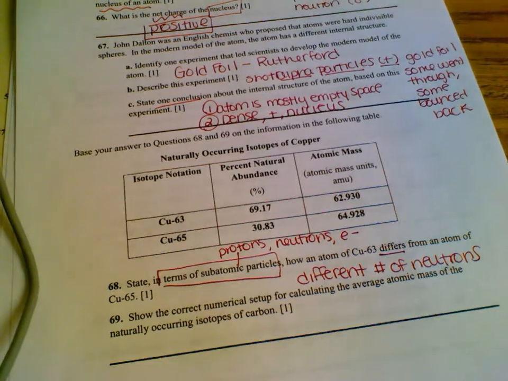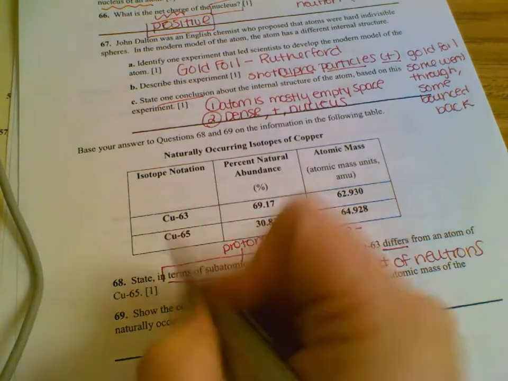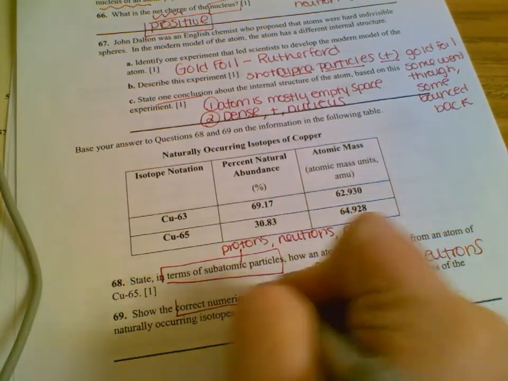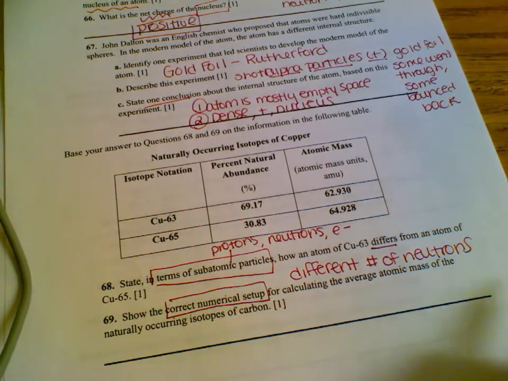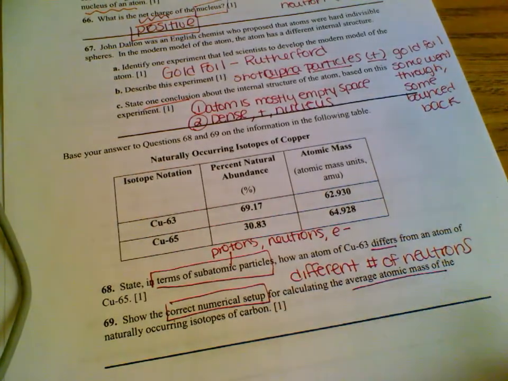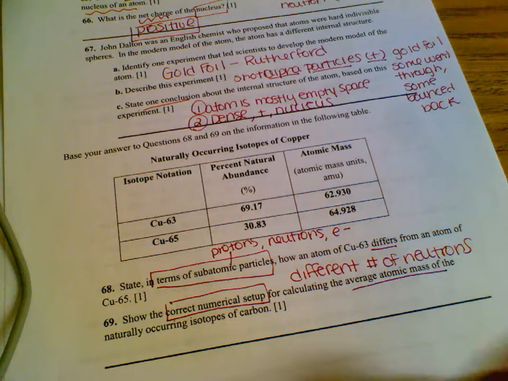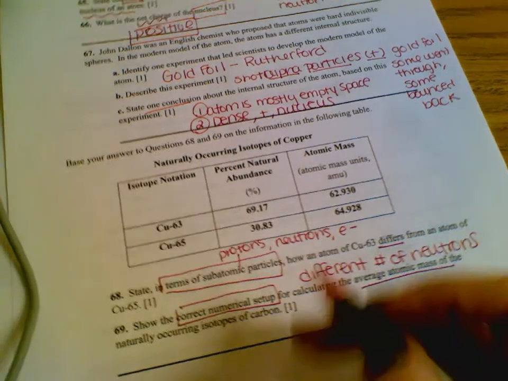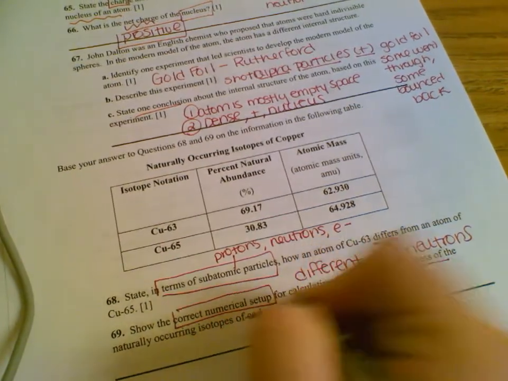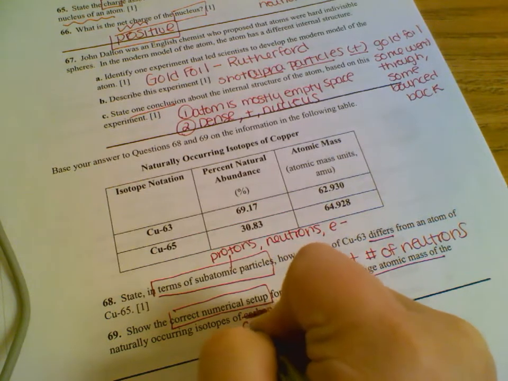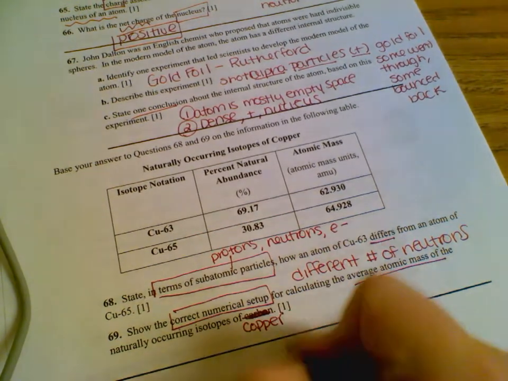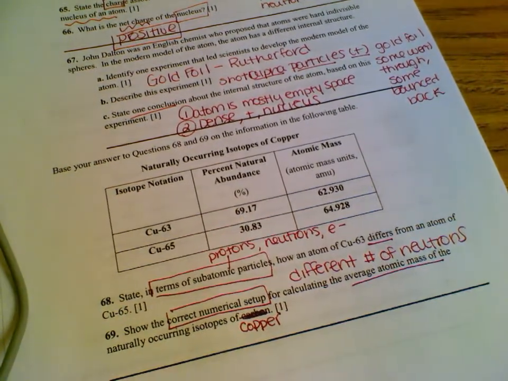Question 69 said show the correct numerical setup. So that means I don't have to solve it. That's important. For calculating the average atomic mass of the naturally occurring isotopes of cardamom. Well, that's a typo. It shouldn't be cardamom. You probably didn't notice on the test, but that should be copper because that's what's listed right there.